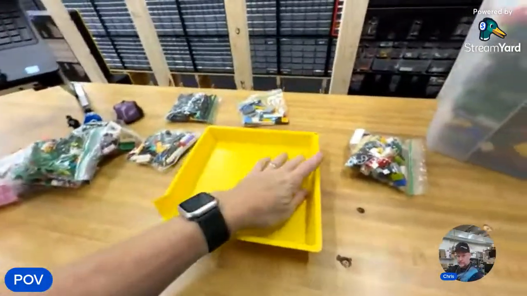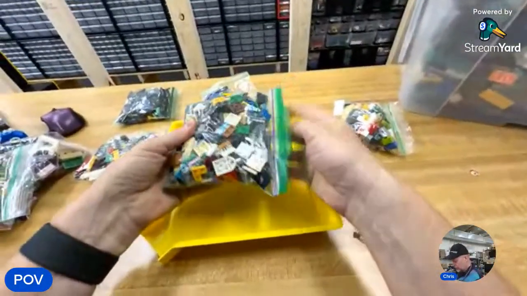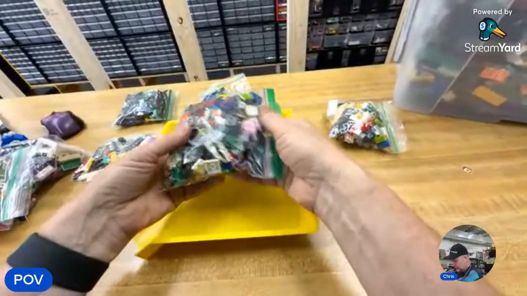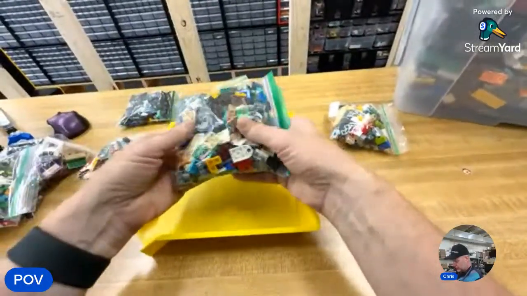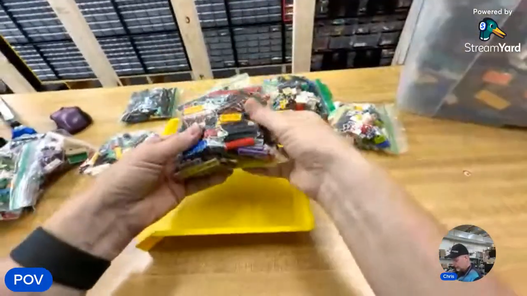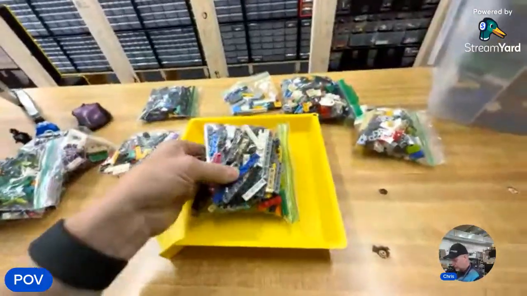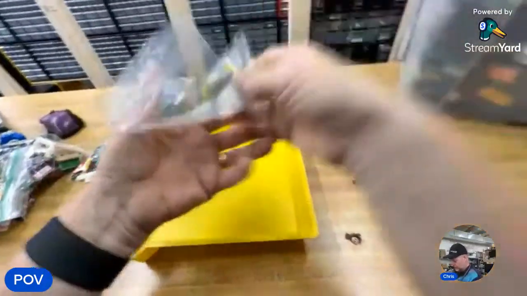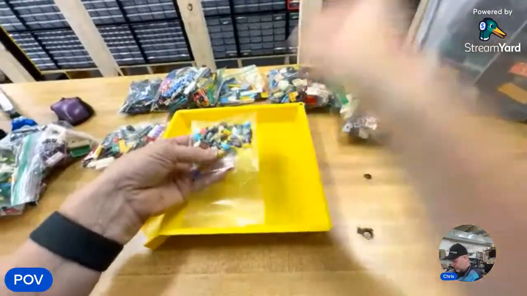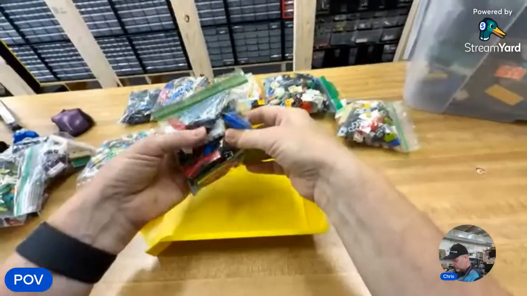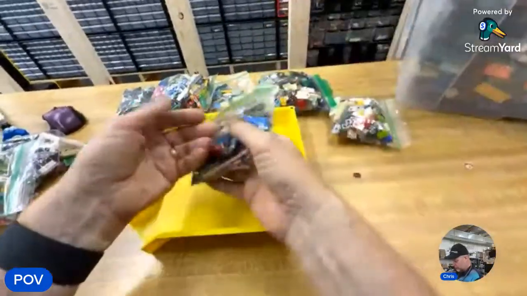Excuse me. 2x2 plates, modifieds. So these are just wonderful categories. This is a great sorter. This person's been, it's okay, 1x1 round barrels and cones. Wedges, perfect. I mean, very good.